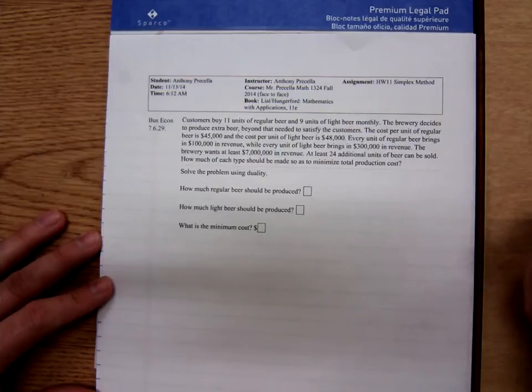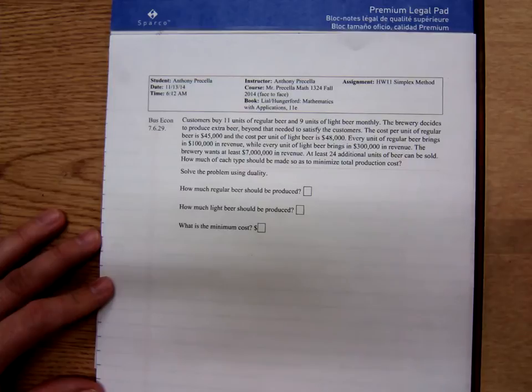The brewery wants at least $7 million in revenue. At least 24 additional units of beer can be sold. How much of each type should be made so as to minimize total production cost?